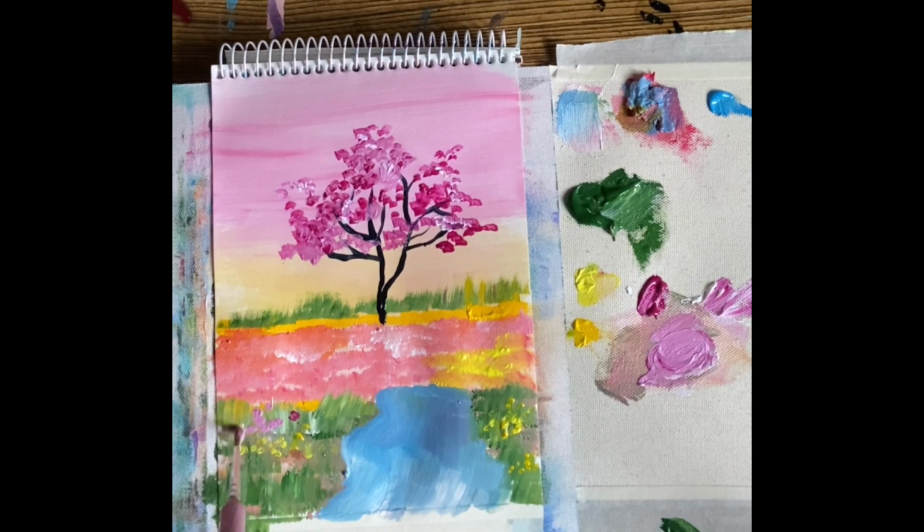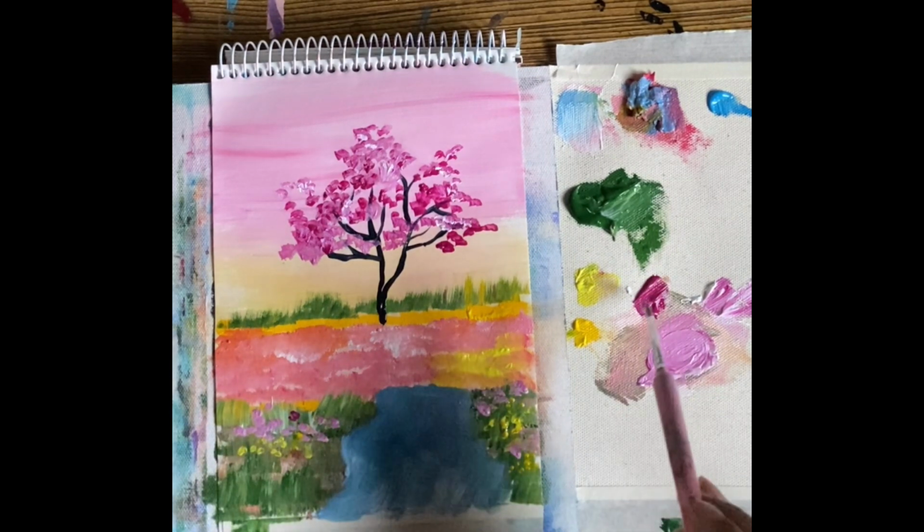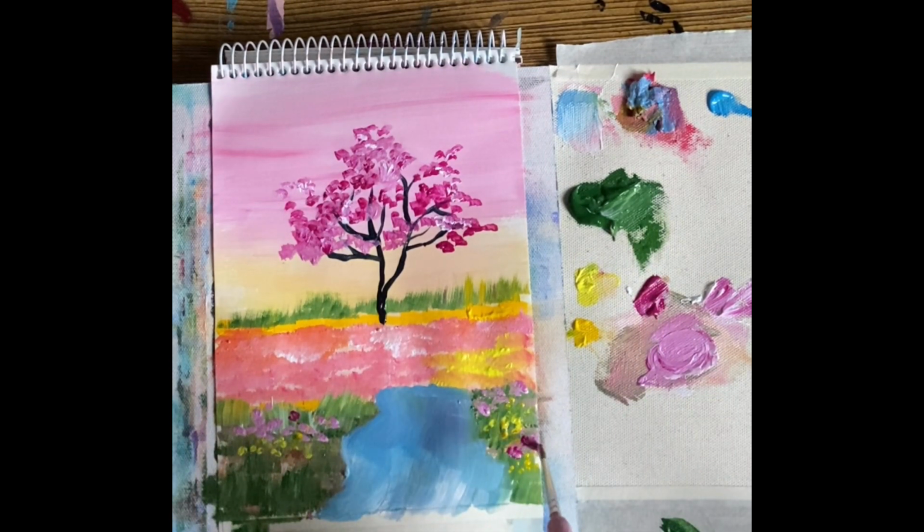6. Let some areas be muted for contrast. If everything is vibrant, nothing stands out. Use desaturated or low saturation areas to allow the eye to rest and create contrast with more saturated sections.